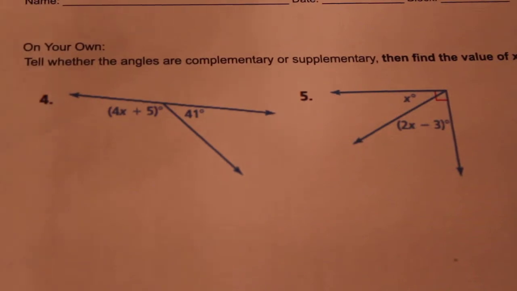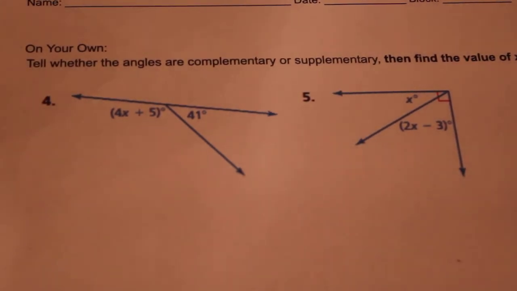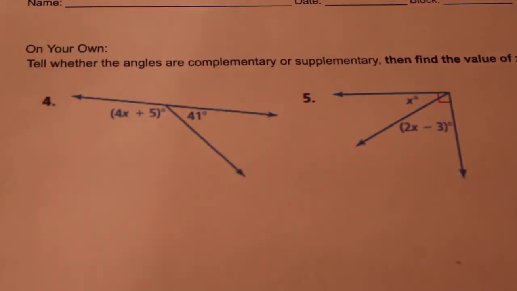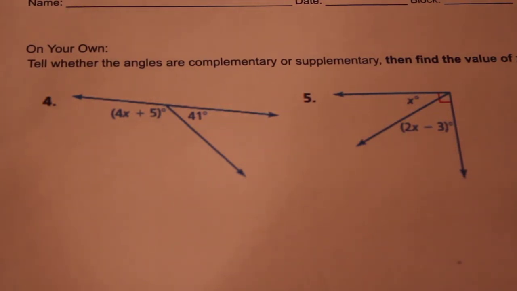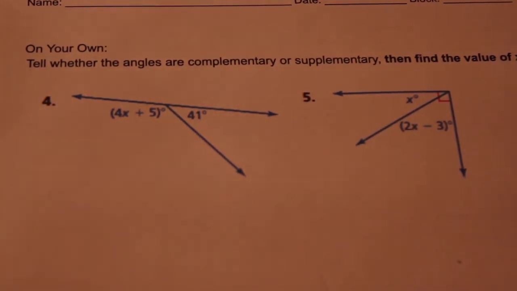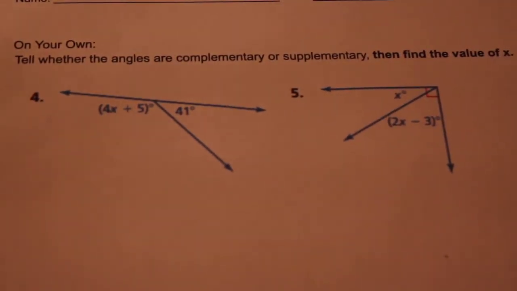Welcome back. Once you've done that, I would like you to flip the page. You're now going to move on to the On Your Own section. This On Your Own section. Now you need to pause the video once again, please. Work through these problems, and then come back to double check your answers. Please pause the video now. Alrighty, welcome back. This is our last section, ladies and gentlemen.